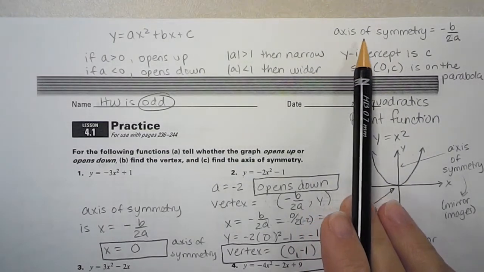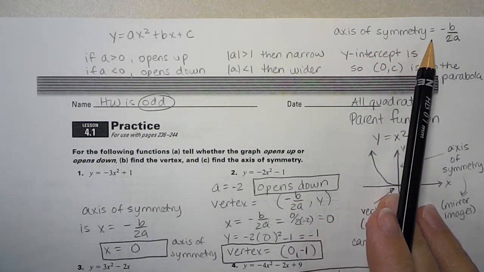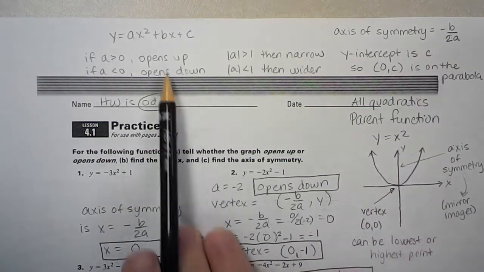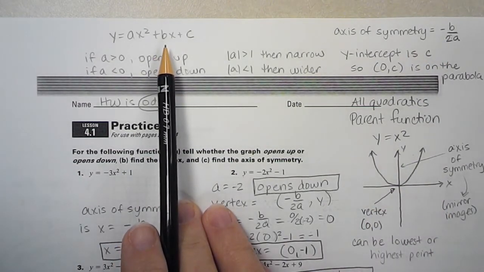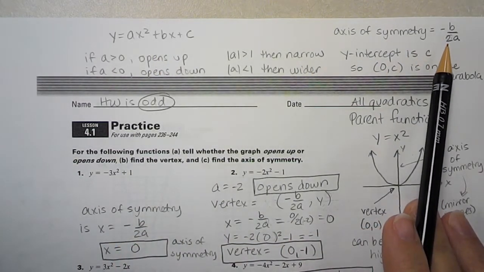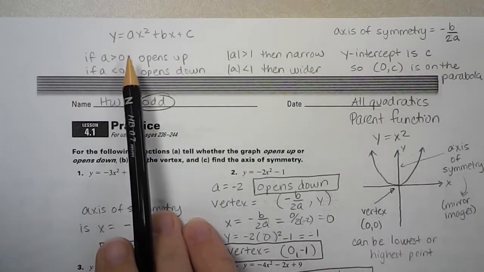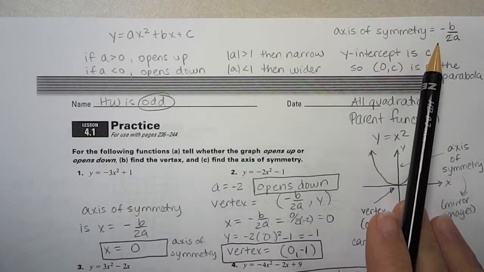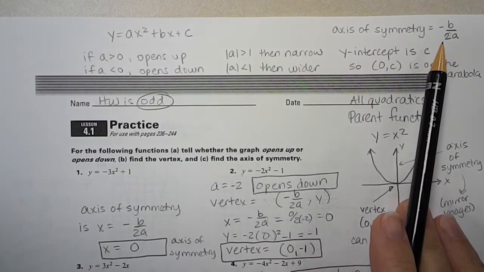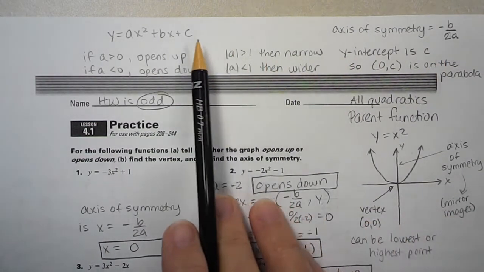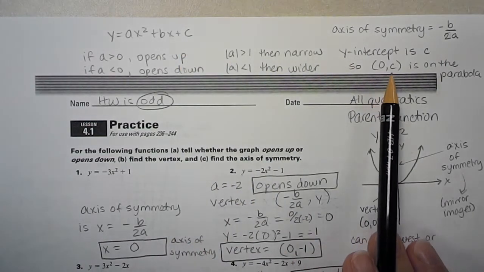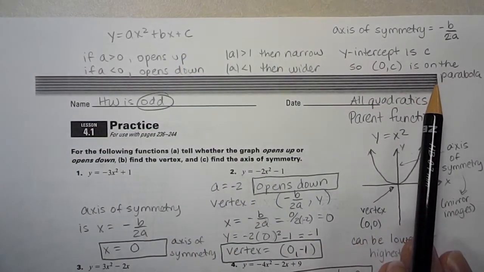You can determine the axis of symmetry by doing this quick calculation. You take the b value, which is the coefficient of x, and divide it by 2 times the a value, which is over here. Take the negative of that, and that tells you your axis of symmetry and your x value. Your y-intercept is simply the c. So (0, c) is on the parabola.